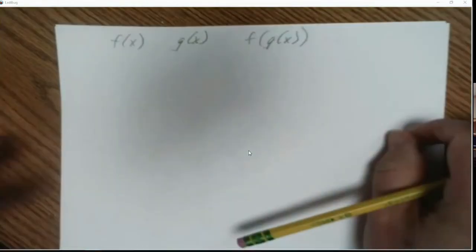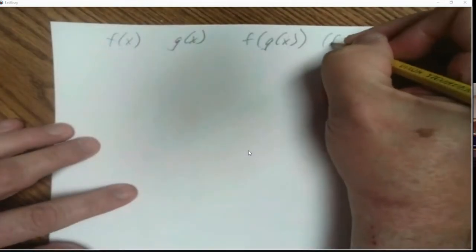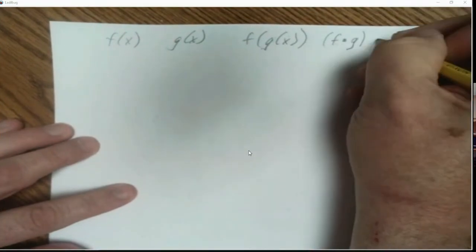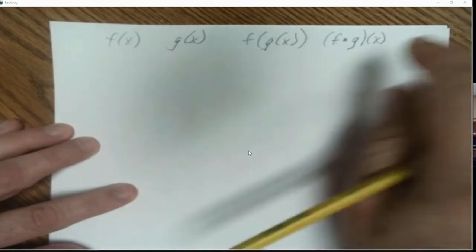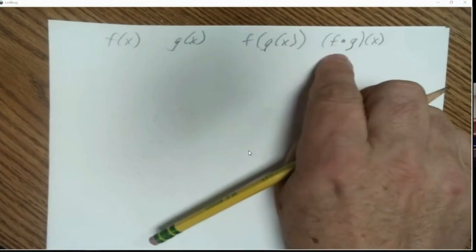That's where we take one function and put it inside the other one. You may also see this written with a hollow circle between f and g. You may see it either way, but they mean the same thing.